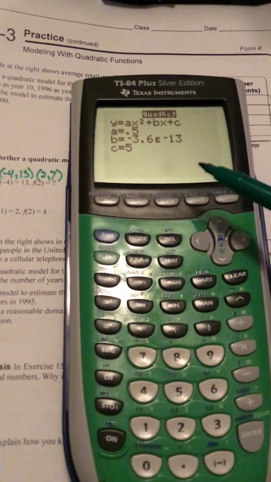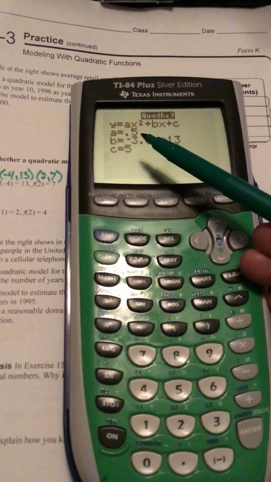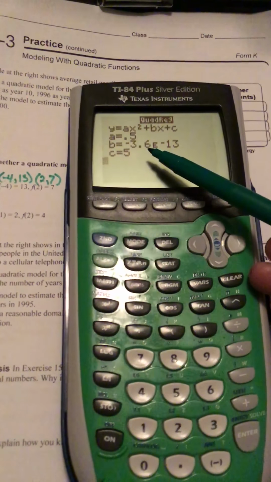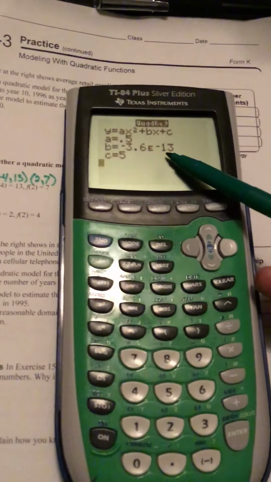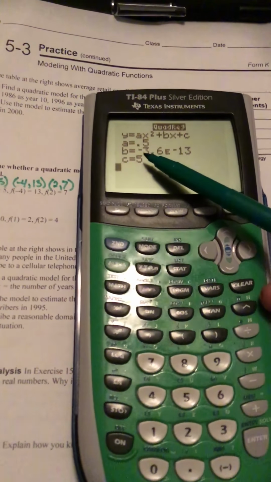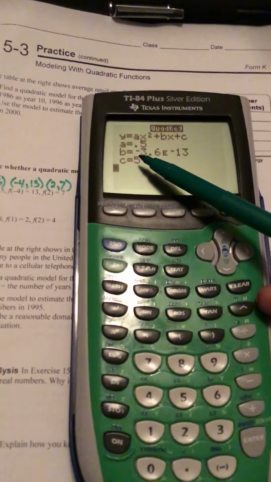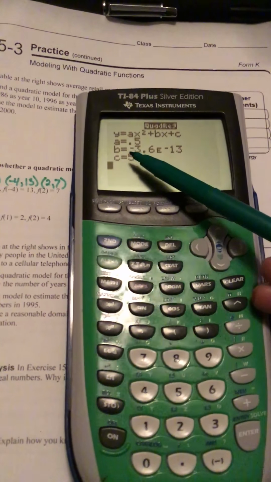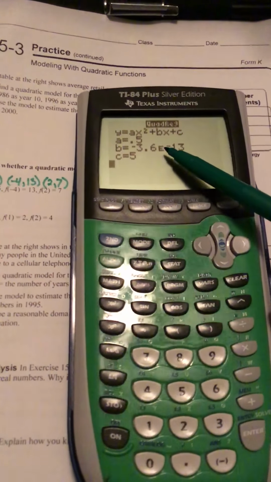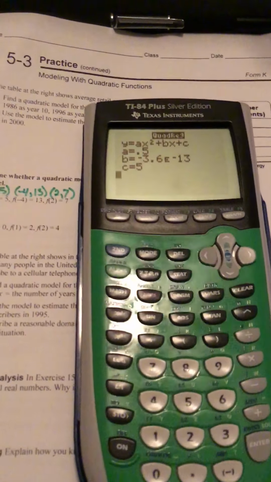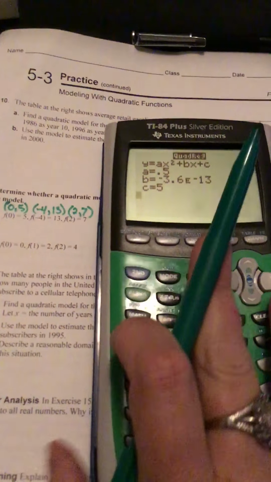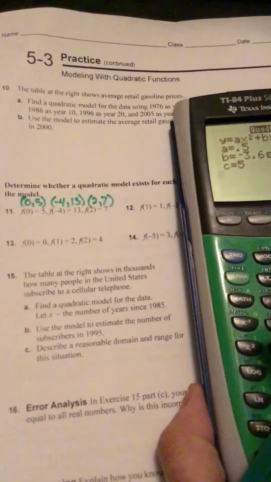Okay, it tells me that for A, it's 0.5. For B, it's negative 3.6 e to the negative 13. That is scientific notation. It means I have a point, and then it's negative, and then 12 zeros, then 3, 6. In other words, if I round it to 3 decimal places, it's 0. Okay? And then C is 5.